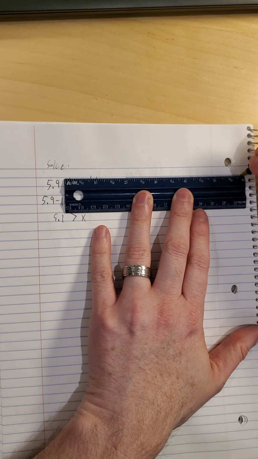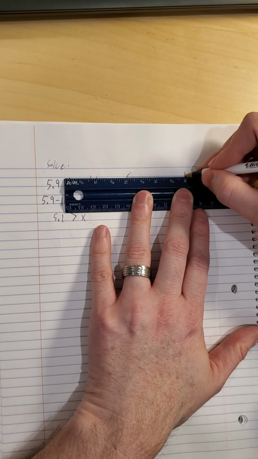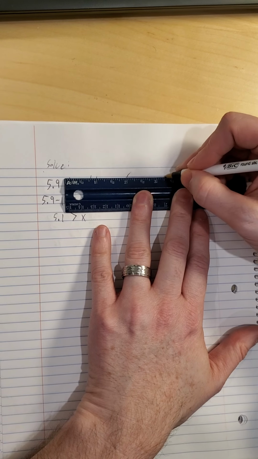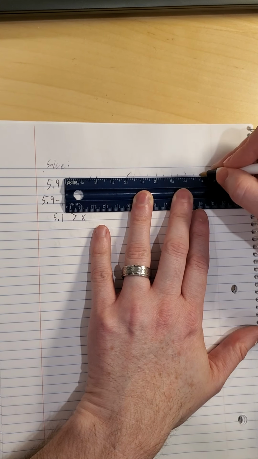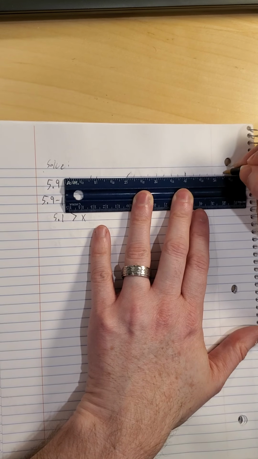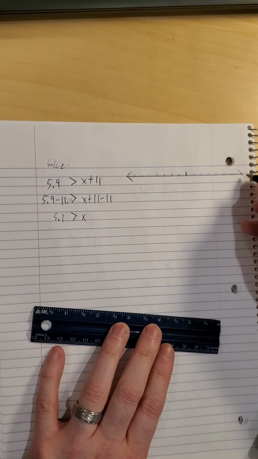So we'll get our graph going here. And just a little dash every 1/4 inch. Sure do miss that graph paper that's sitting in my desk at work.